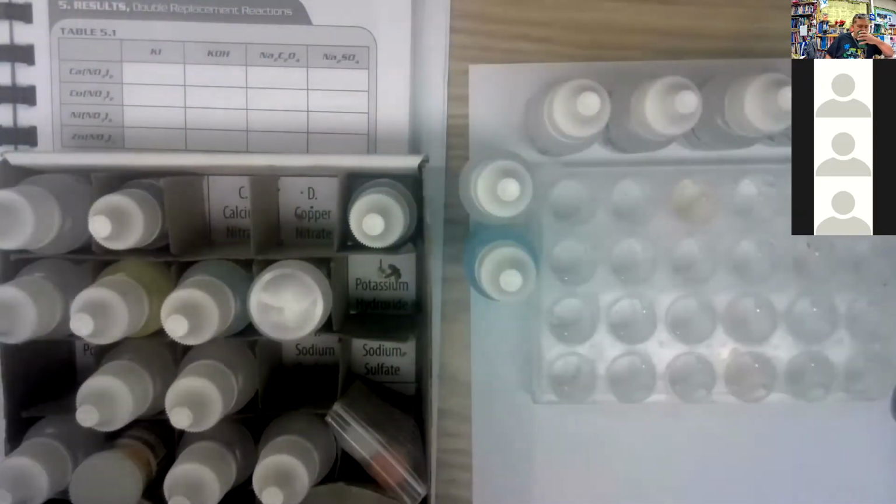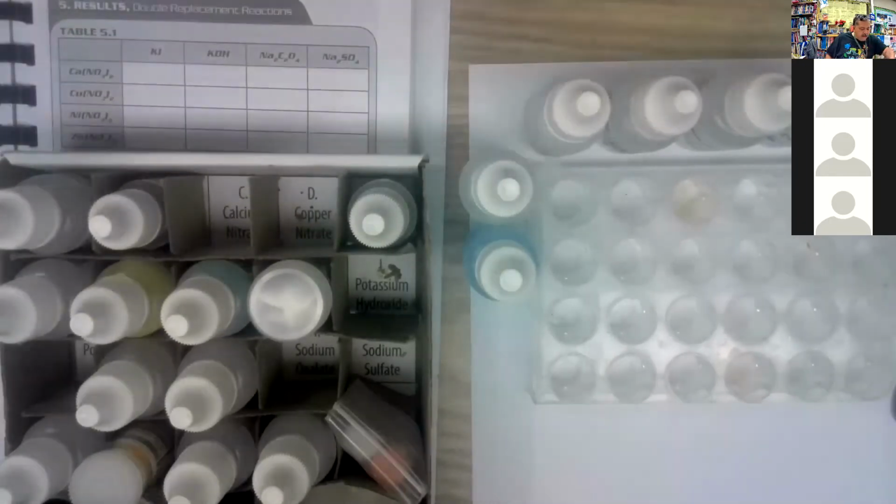The third one, we'll focus that, is nickel nitrate. Now the nickel nitrate, where's that? Nickel nitrate is in the second row, third over. Right there. And then the fourth one is zinc nitrate. Where is that? Zinc nitrate is in the fourth row, third column. So 1, 2, 3, 4, third column over. So we got all our chemicals set up.